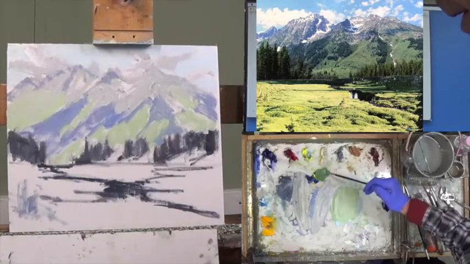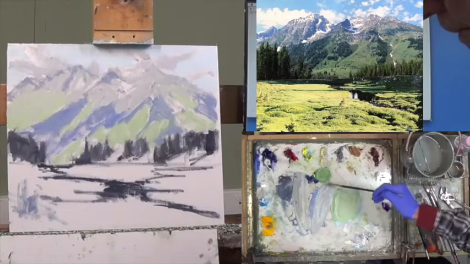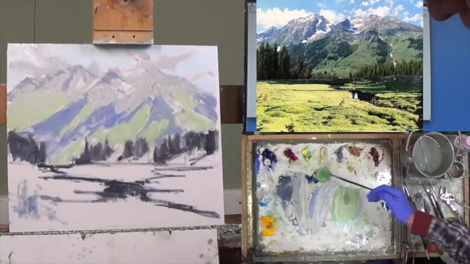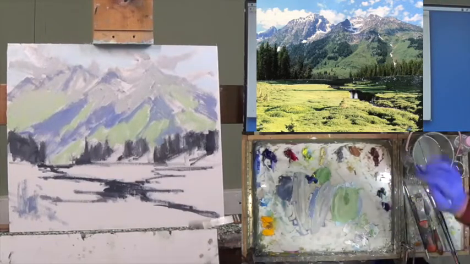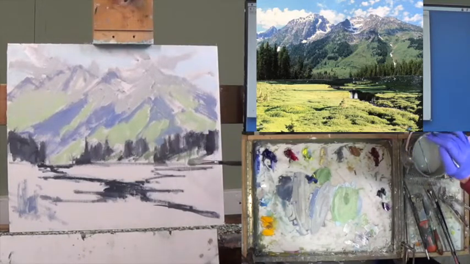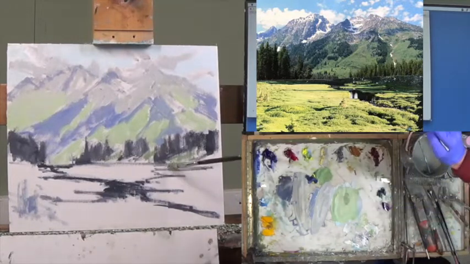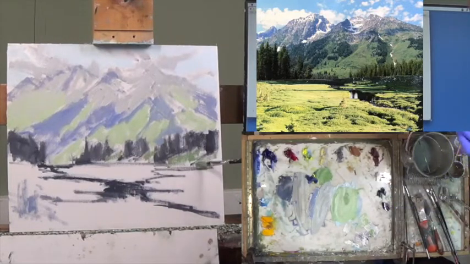Let's add some gray to it. And now white. And let's get some darker greens up in this area. Boy, that's going on dry. I need to loosen that up a little bit, so I added just a little bit of terp.